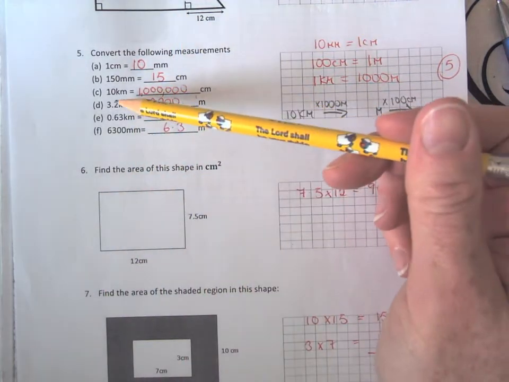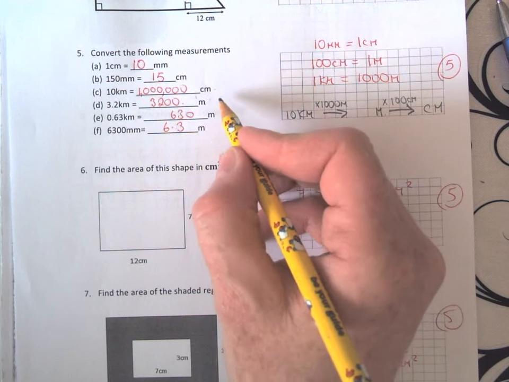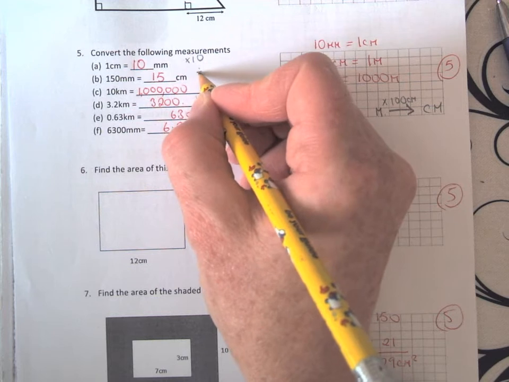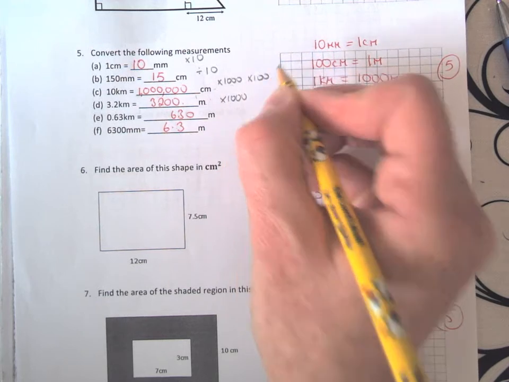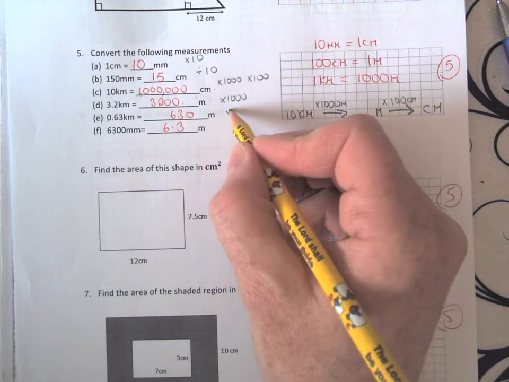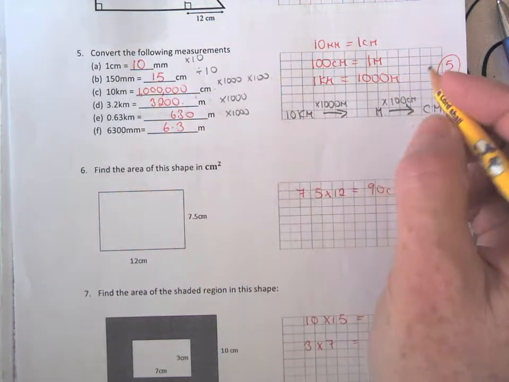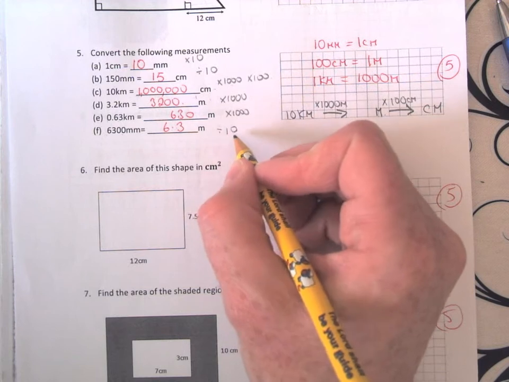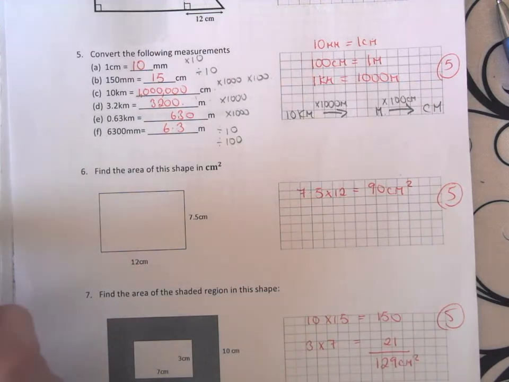3.2 kilometres in metres. Again, there's 1,000 metres in a kilometre, so we multiply by 1,000. I'll just write down here what we do. This is multiply by 10, this is divide by 10, this is multiply by 1,000, and then multiply by 100. 0.63 kilometres to metres. Again, we're multiplying by 1,000. 6,300 millimetres to metres. Millimetres to centimetres, I divide by 10, and then centimetres to metres, I divide by 100.